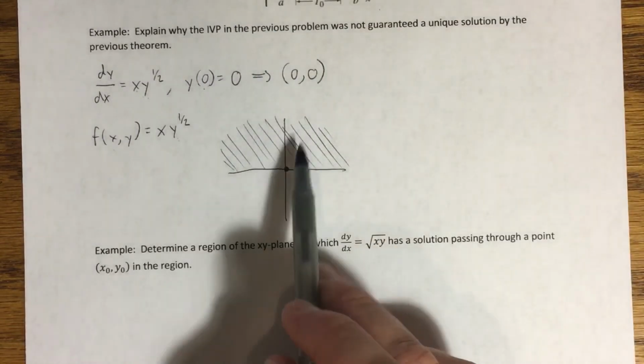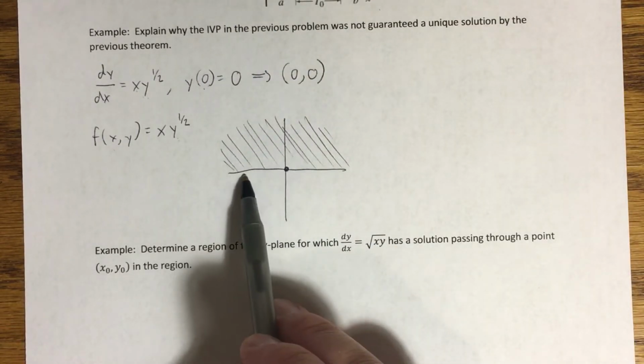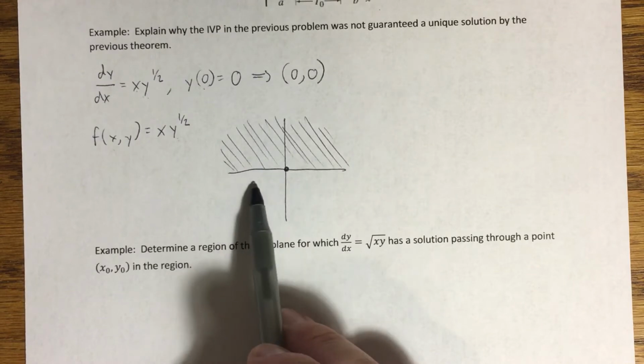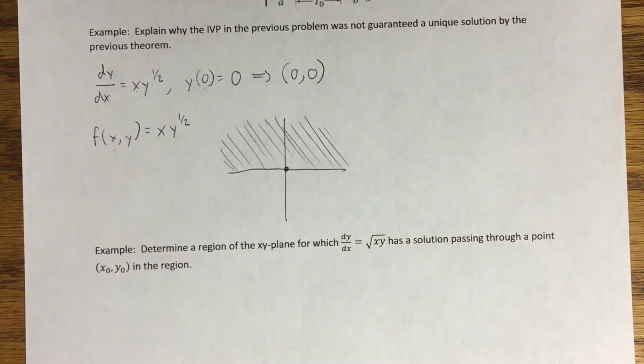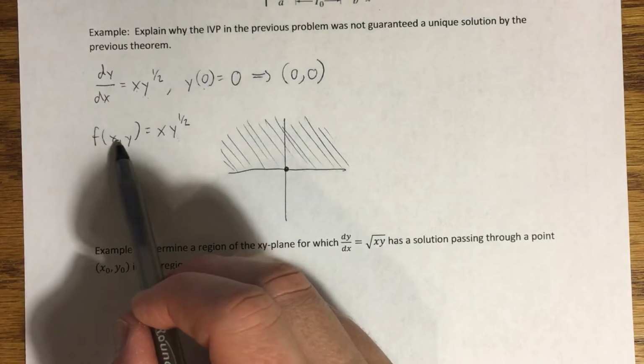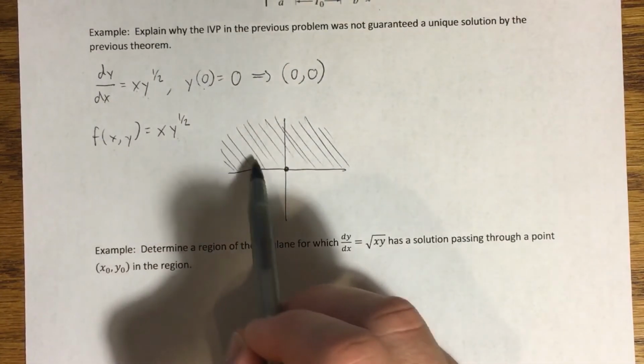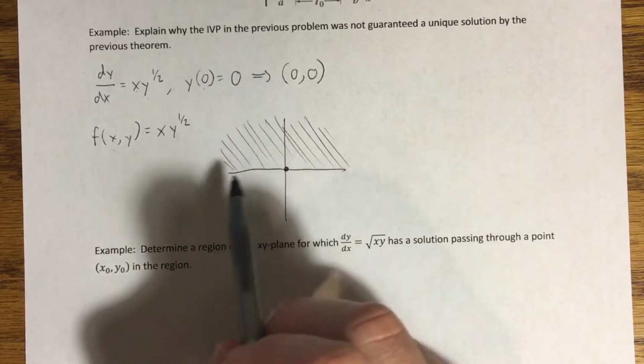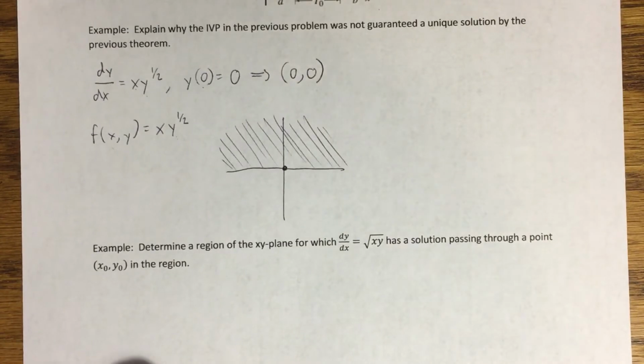Okay, it's all of this stuff up here. Everywhere below the x-axis is where y is negative, and that would be outside of the domain of this function. And this function will be continuous everywhere it's defined, so it's continuous all around here. Now, what does the theorem say?